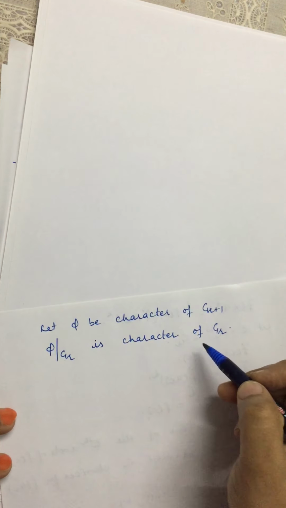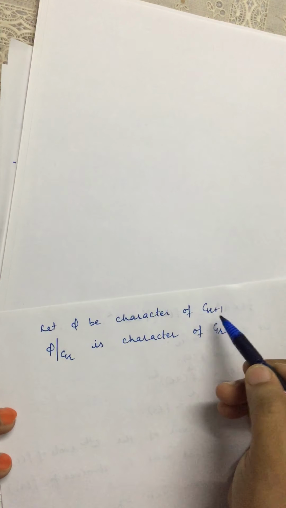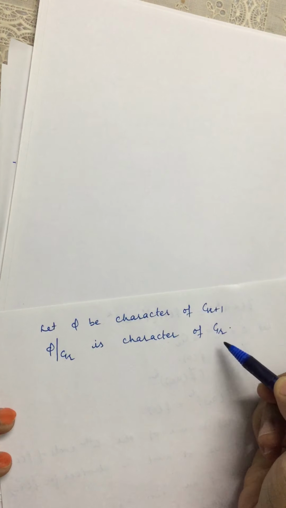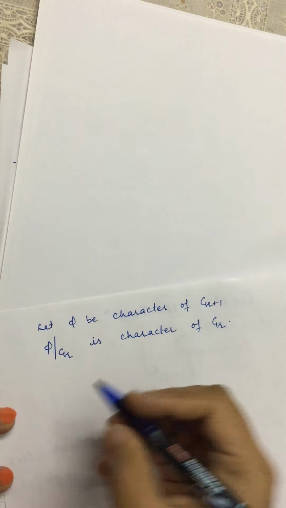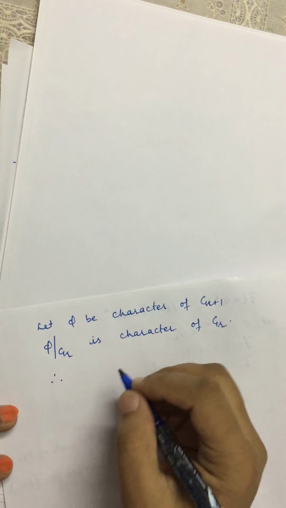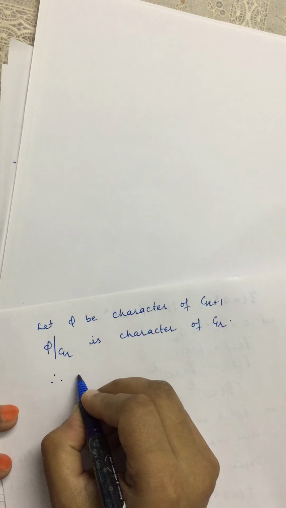So this is also a character. That means every character of GR plus 1 is just an extension of a character of GR. So it means the number of characters of GR plus 1 is exactly equal to mh.